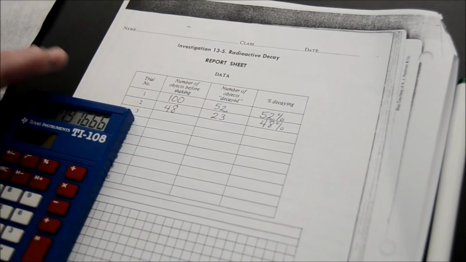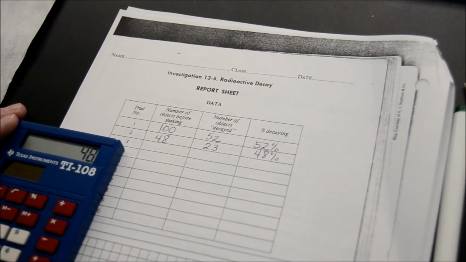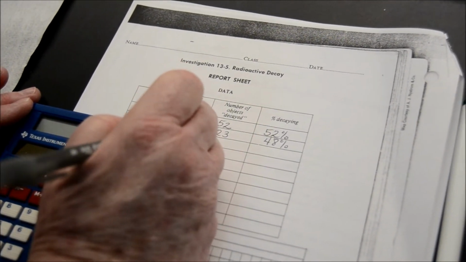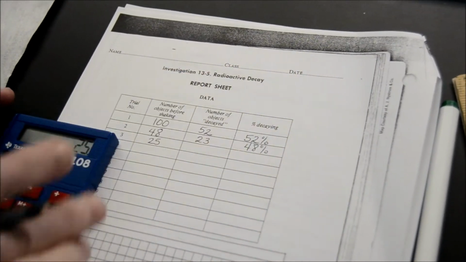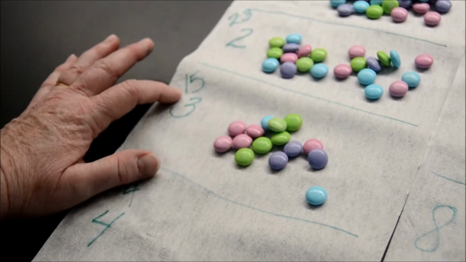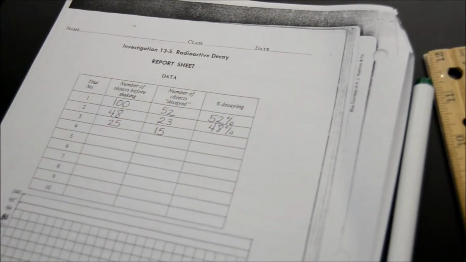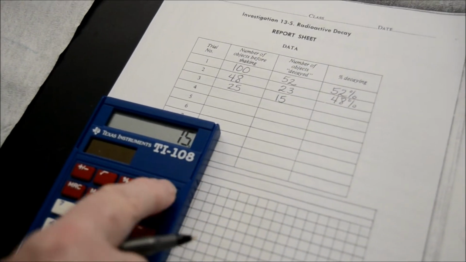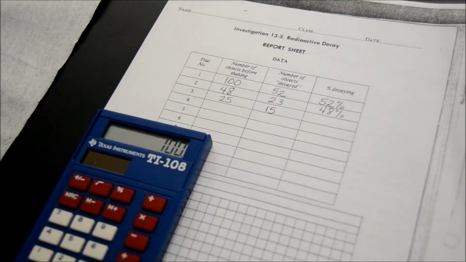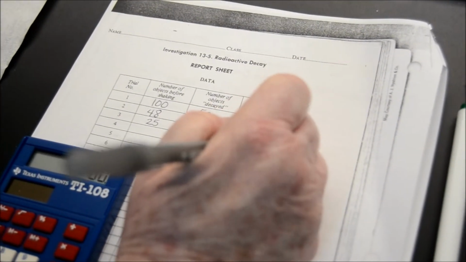If I had 48 originally, I take out 23. That means I had 25 M&Ms in the box for trial 3. Go back to trial 3. I took 15 out. So 15 divided by 25 times 100, 60%.